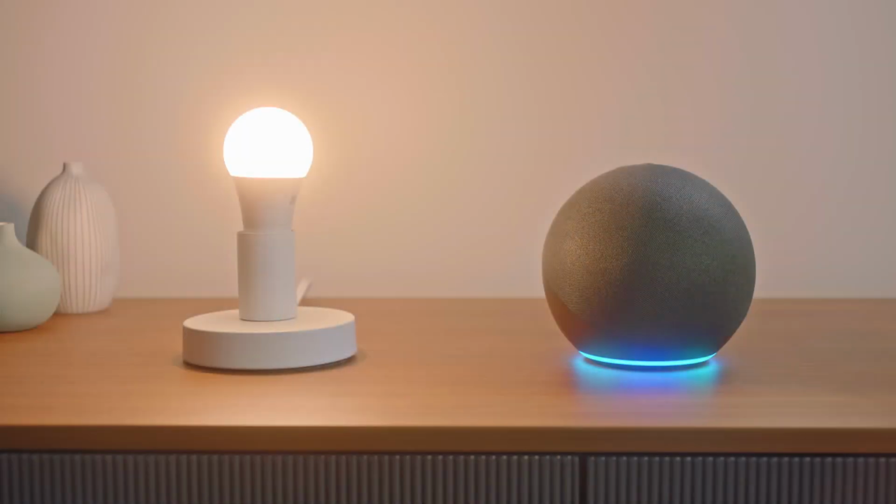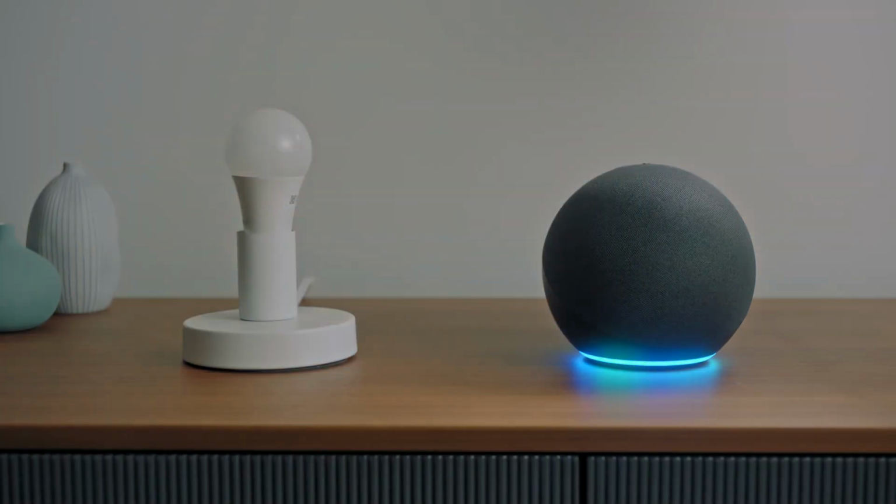Alexa, turn off kitchen light. Alexa, turn on kitchen light.